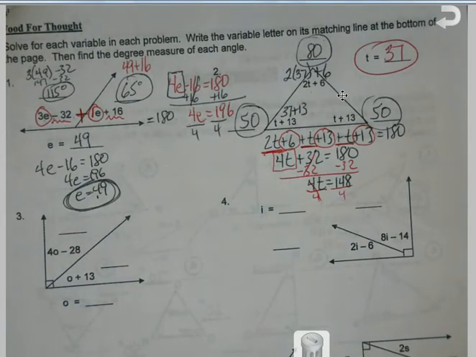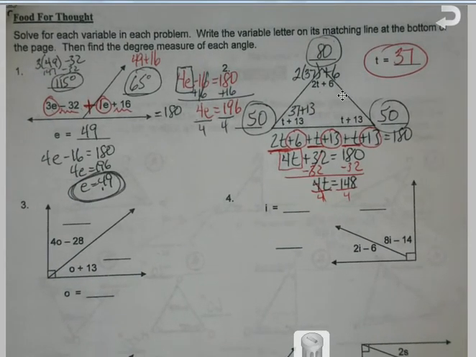I shouldn't have had that out for you guys, actually. You don't need the graph paper. I forgot to grab what was up there. I shouldn't have had the graph paper out up there.